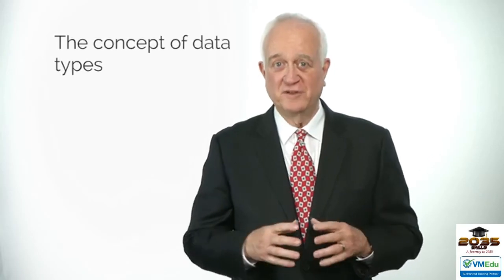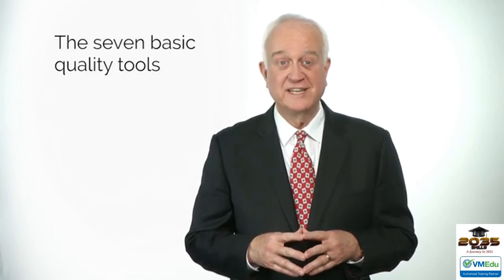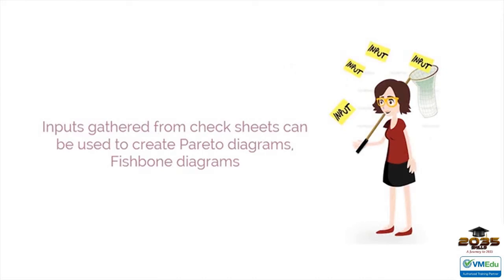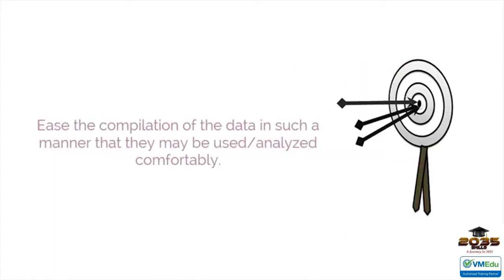Having discussed the concept of data types, let us now have a look at the 7 basic quality tools in detail. The first tool that we will discuss is tally sheets. Tally sheets are very important tools for data collection. Inputs gathered from tally sheets can be used to create Pareto diagrams, fishbone diagrams, etc. The purpose of tally sheets is to ease the compilation of the data in such a manner that they can be used or analyzed comfortably.